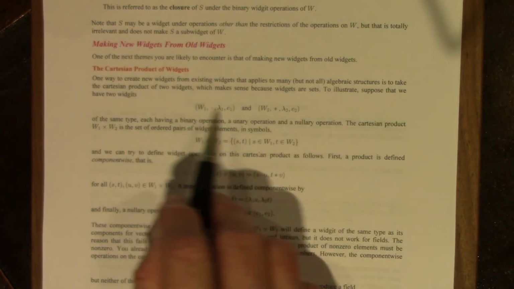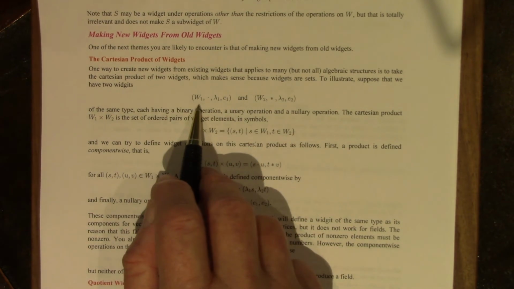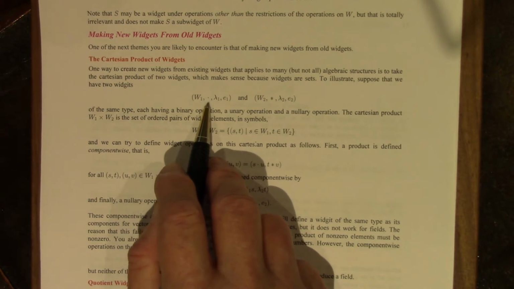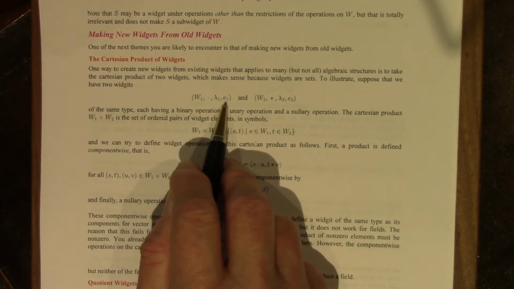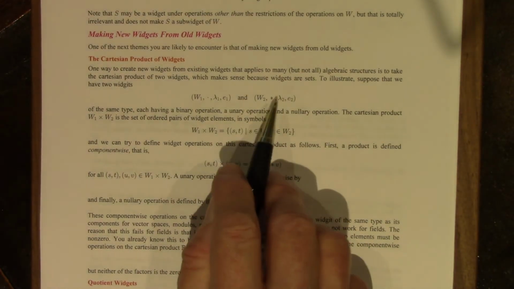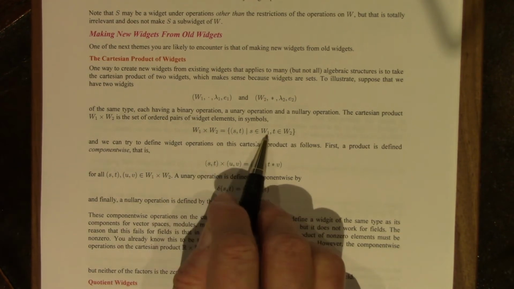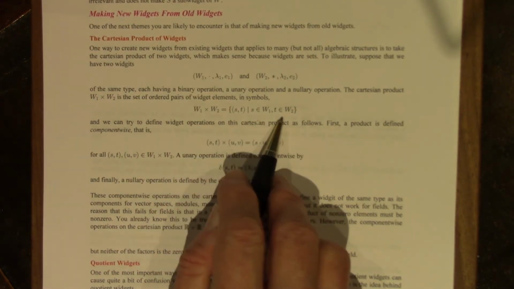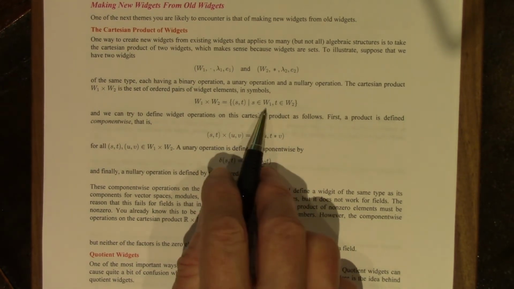So let's say we have two widgets of the same type, two groups, two rings, whatever. So W1, and I've used dot for the binary operation, lambda 1 for the unary operation, E1 for the nullary operation. This is just an example, so I wanted to include at least one of each type of operation, and I see no reason to include more than one because it works the same way. And we have this widget W2. Then we can certainly form the Cartesian product of the underlying sets, this set of ordered pairs. And we can try to define widget operations on this Cartesian product.